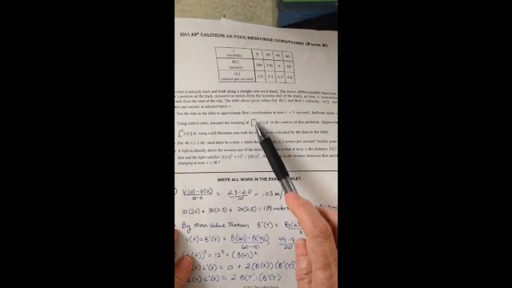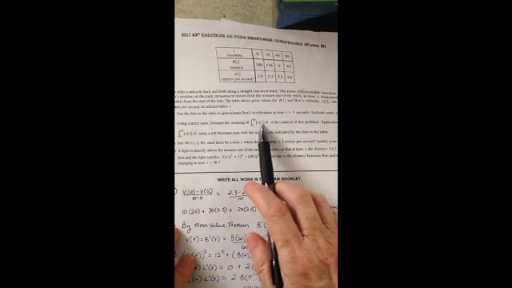Using correct units, interpret the meaning of the integral from 0 to 60 of the absolute value of V of t. Approximate using a left Riemann sum. Okay, so the integral of the absolute value of V of t is total distance. So that's the total distance traveled.